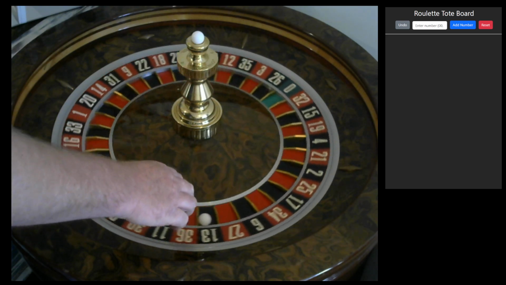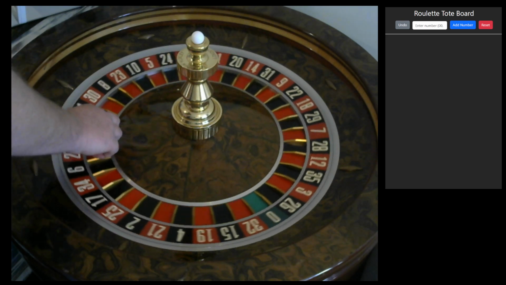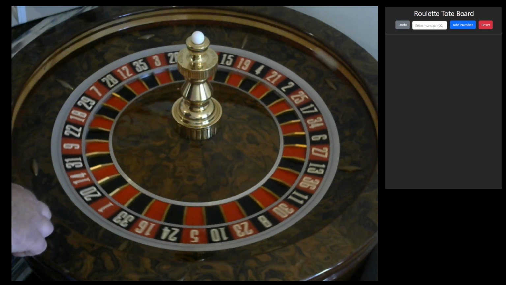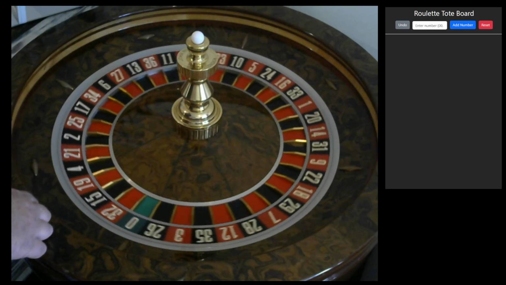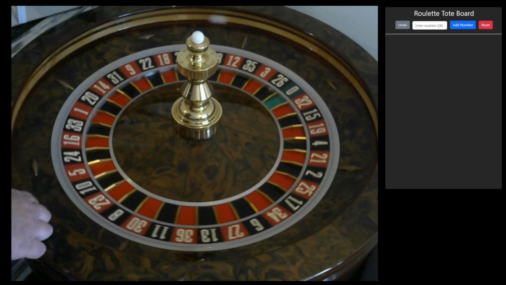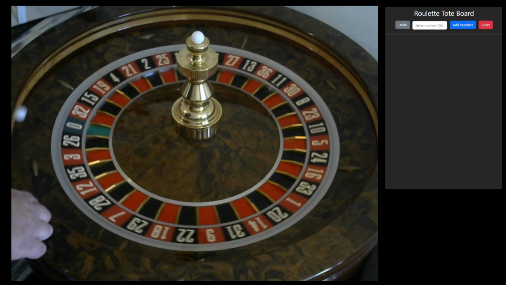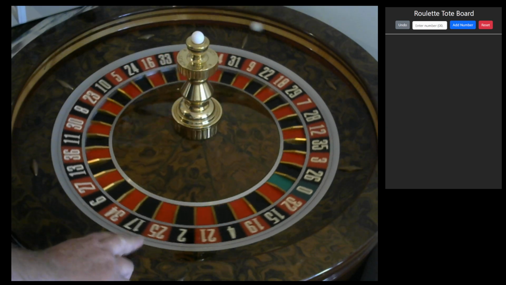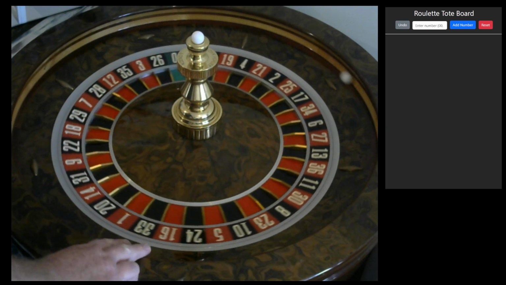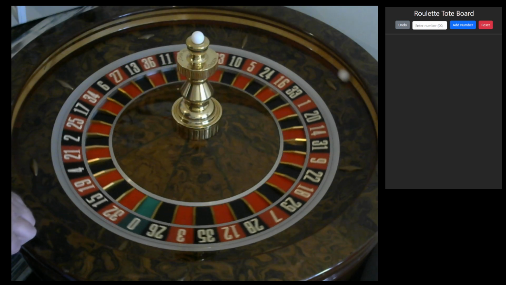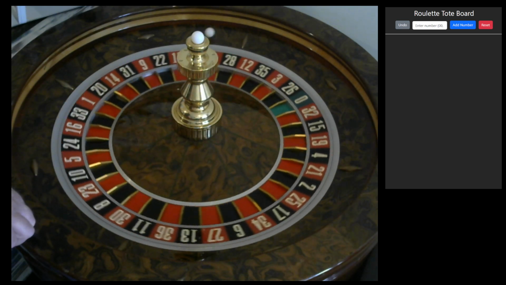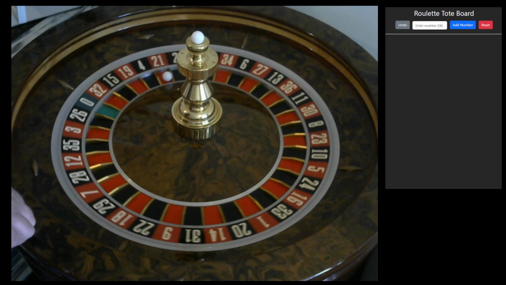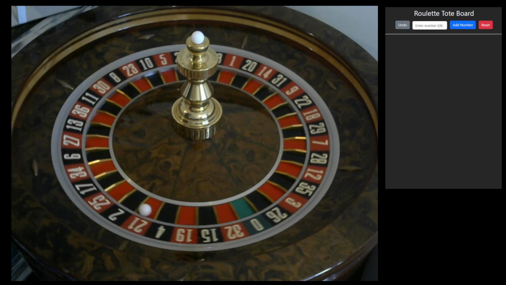Okay. I think we've got 12 and 11, and that's from here. So the adjustment was either here or here, so I think it's there, 12 and 11. And it wasn't, it was over there.